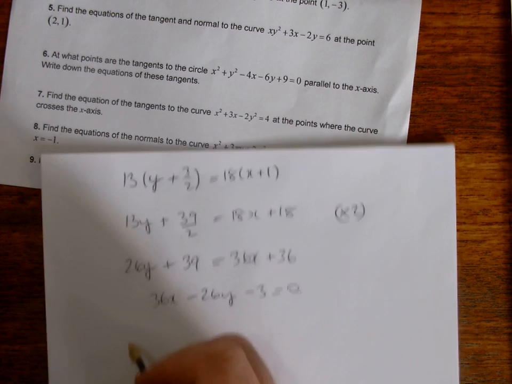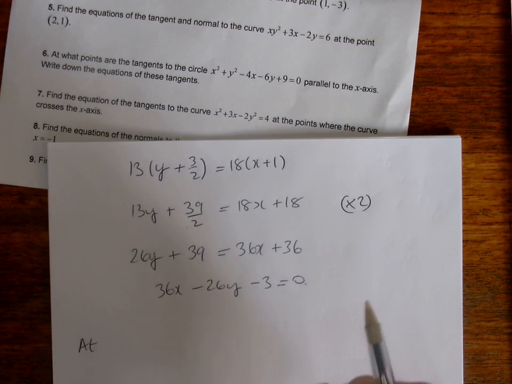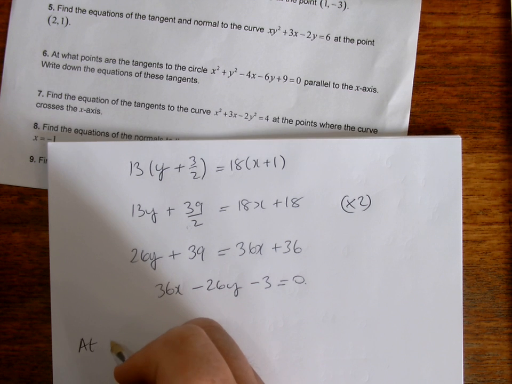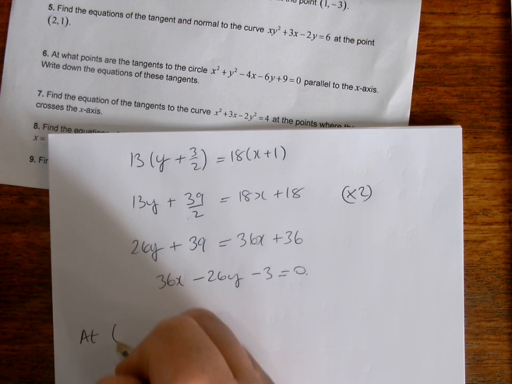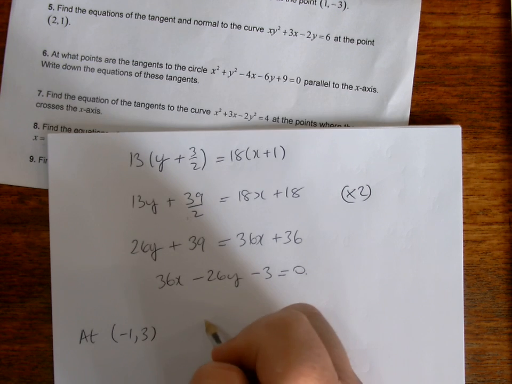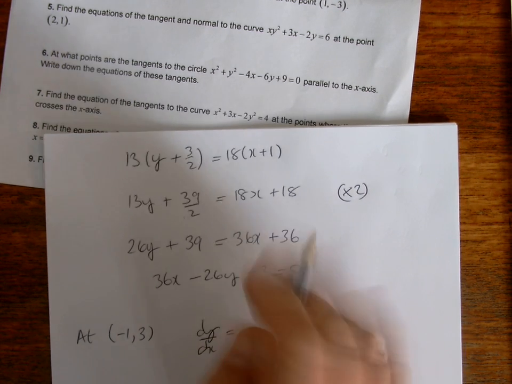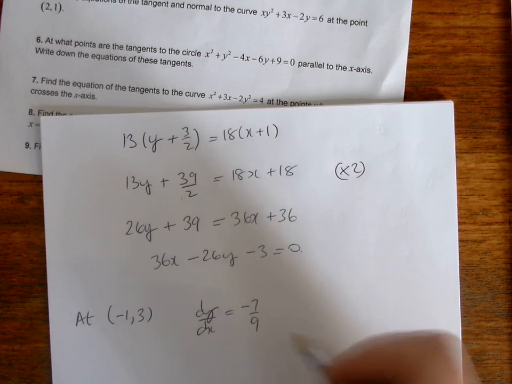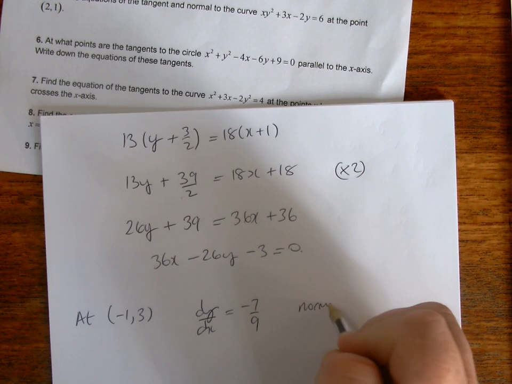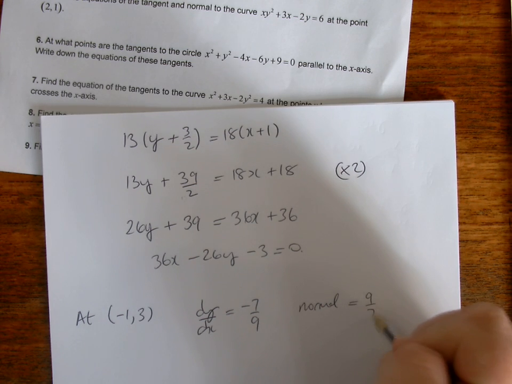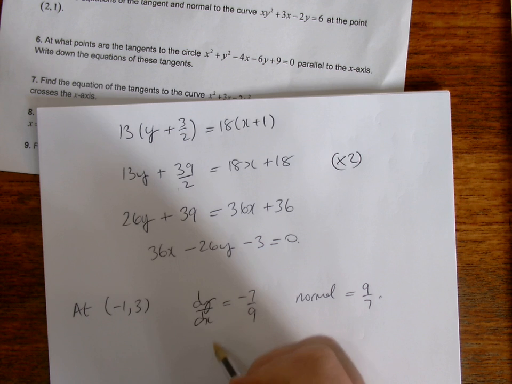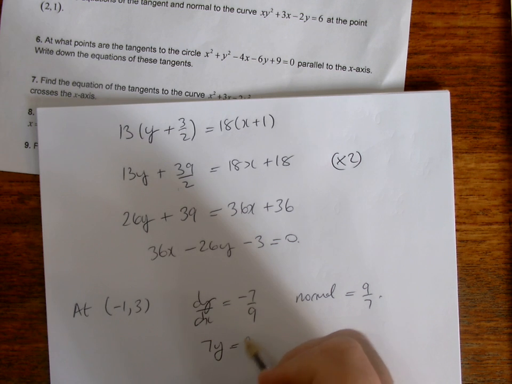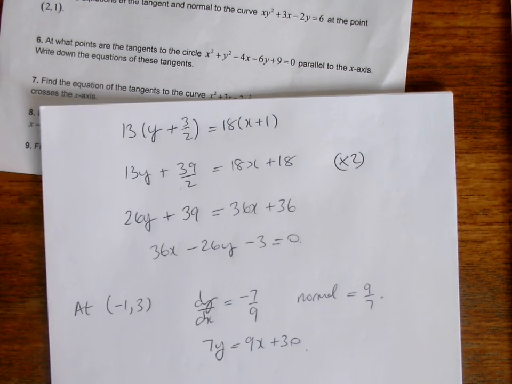Similarly then, if you look at the other point, if you remember the other solution, we had y to be 3. So at negative 1, 3, dy/dx, when I work that out, I get minus 7/9. So that's the tangent, isn't it? So then the normal will have gradient 9/7. And when you work out the equation, then it should come out to be that. That's what I got there, right? Or 9x minus 7y plus 30 is 0. Okay.